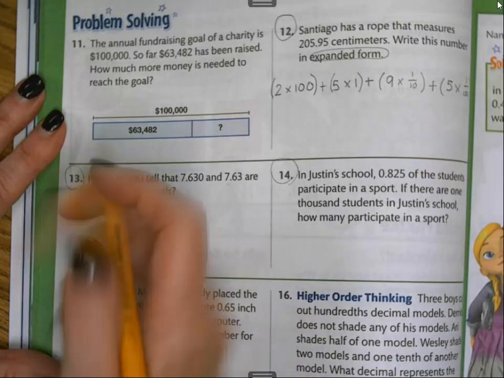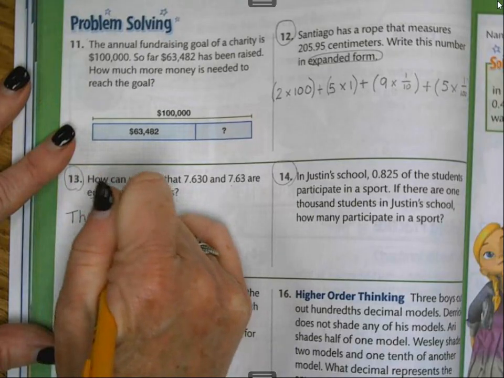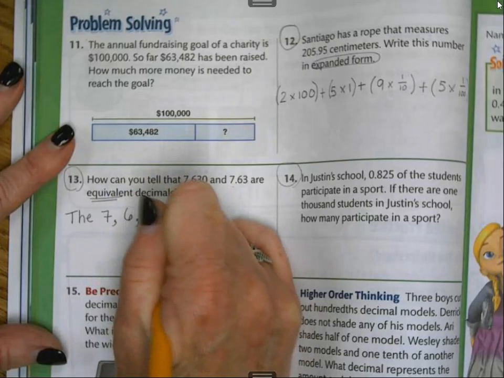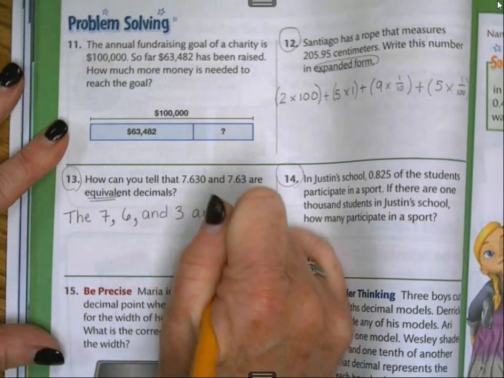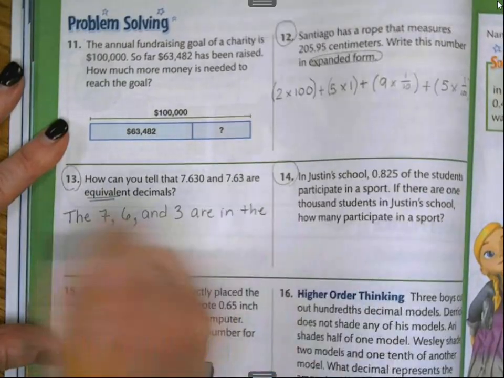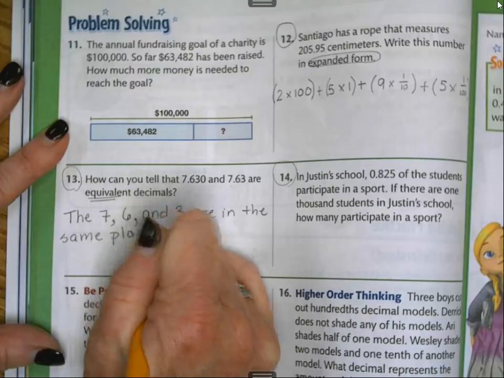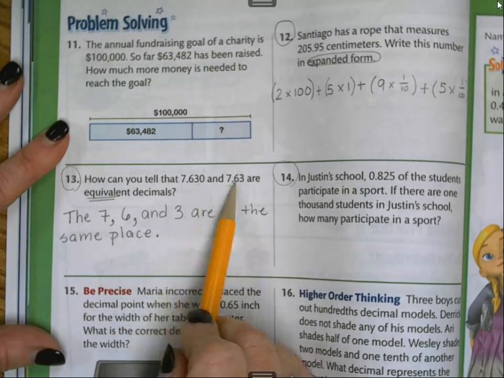All right, so I'm going to just make a note here that the 7, the 6, and the 3 are in the same place, meaning the same place value position in both numbers. Okay, we just talked about it. 7 ones, 6 tenths, 3 hundredths.